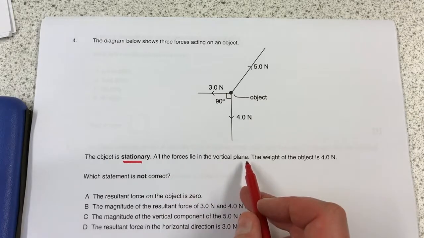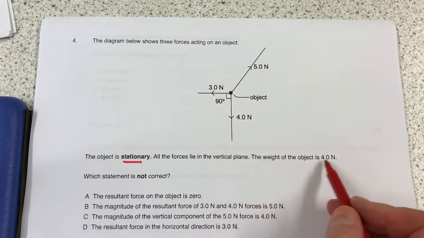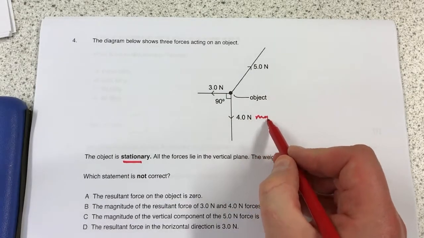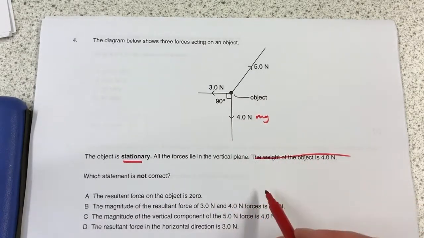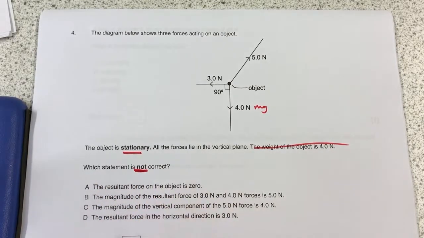All the forces lie in the vertical plane, that's fine, so they're within the plane of the page. The weight of the object is 4 newtons, so this must be mg down at the bottom. That's the weight, and the bottom is irrelevant at this stage. Okay, which statement is not correct?